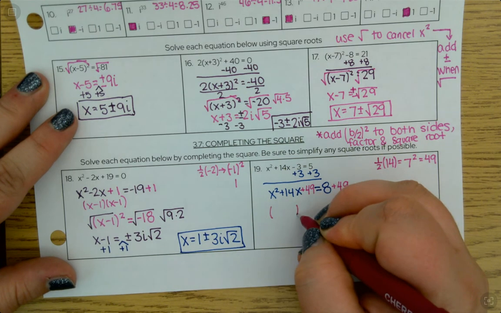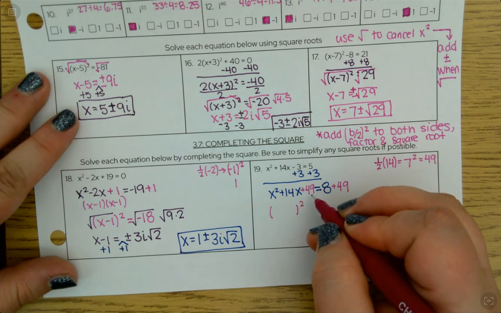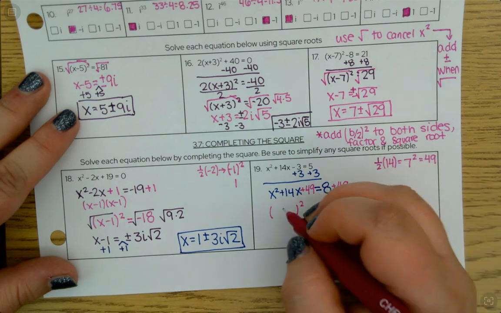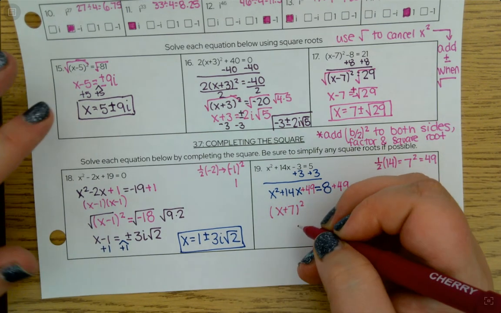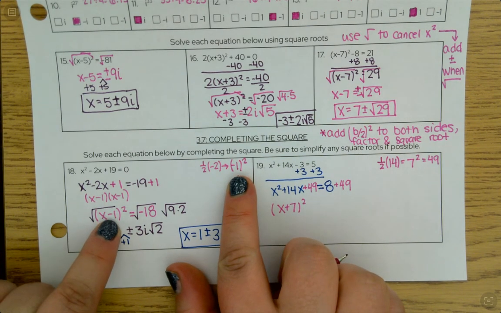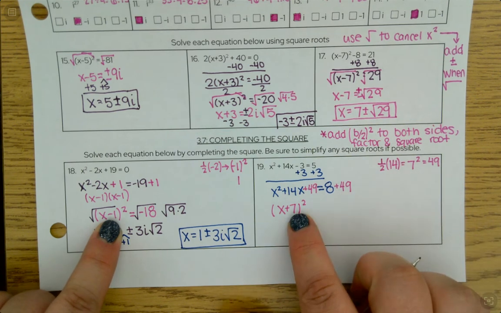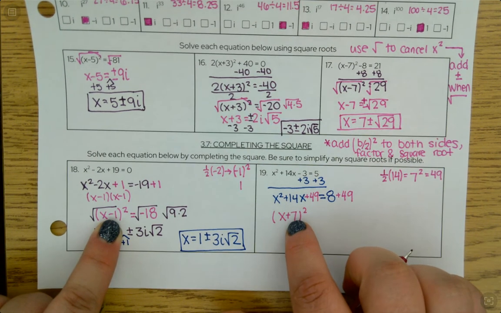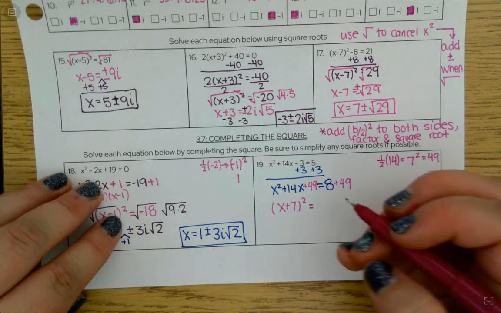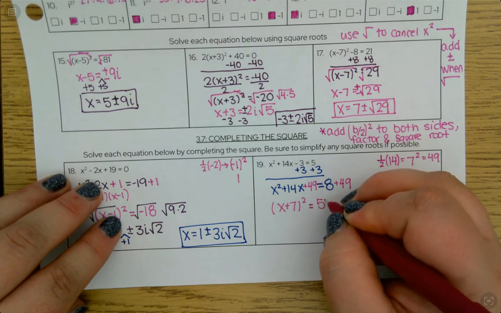Over here, in the parentheses being squared, is the number that got squared to make the 49. And that number happens to be positive 7. Notice how over here, since half of -2 was -1, it was a -1. Since half of 14 is 7, it's 7. If this was negative 14, this would be negative 7. So just be careful, watch out for that. And on the opposing side, 49 plus 8 is 57.